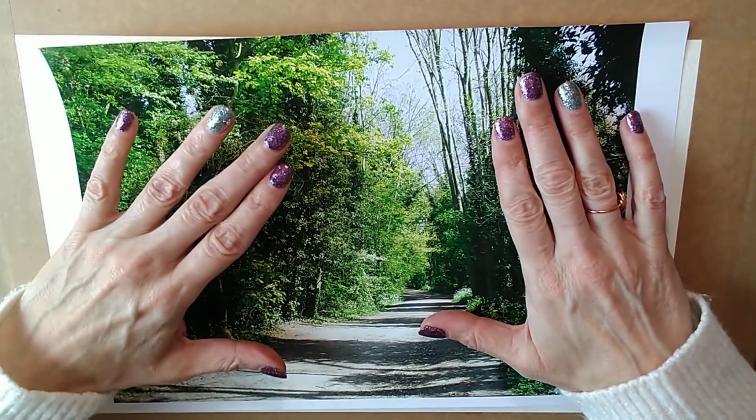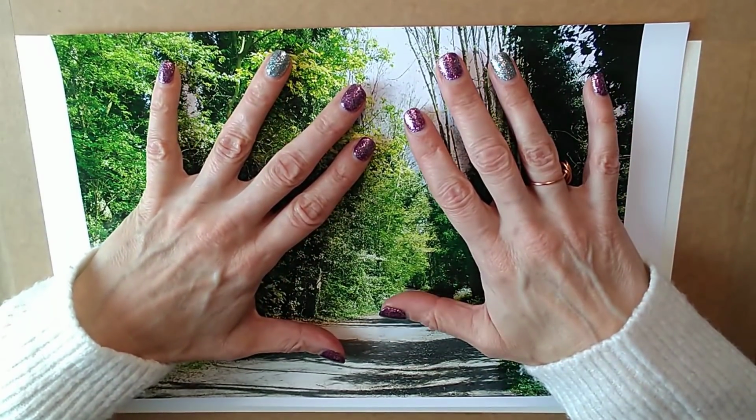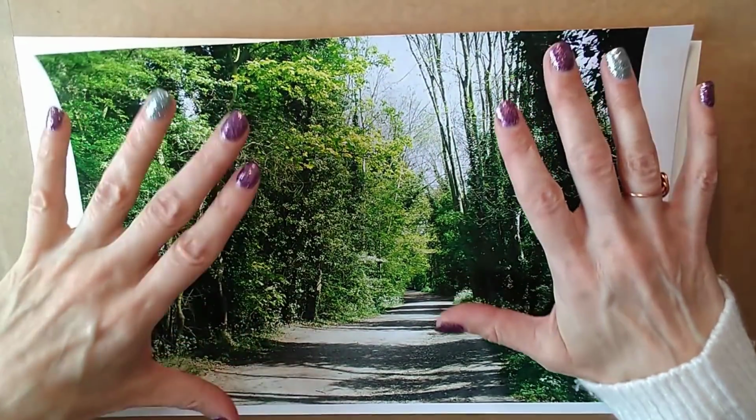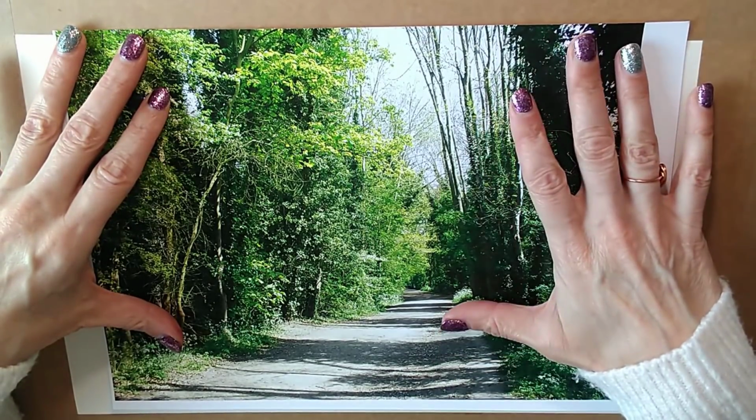You also want to make sure that your photograph is copyright free, so it's either one that you took yourself, or there are lots of sites on the internet and Facebook groups where you can get copyright-free photographs. So it's really important that you start with a nice large photograph to work from if you're not working from real life.